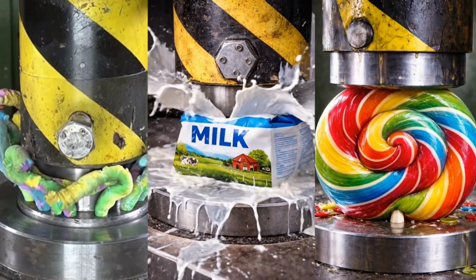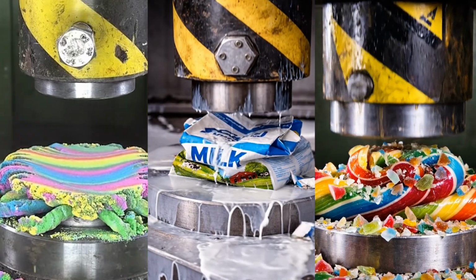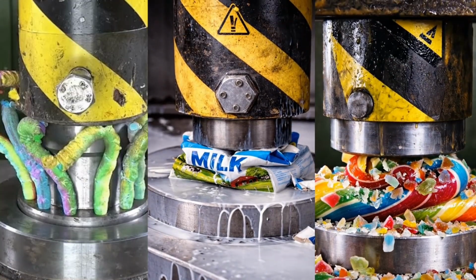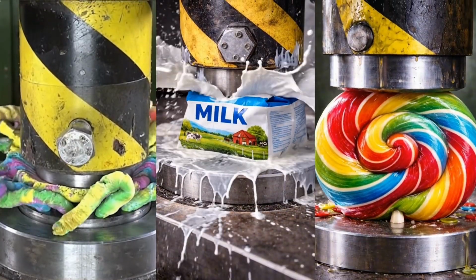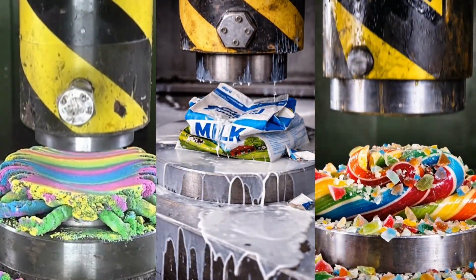These viral AI hydraulic press shorts are pulling in millions of views right now, and the best part is that they are easy to create. In this video, I'll show you the full workflow step by step. By the end of this video, you'll have everything you need to make your first video today.